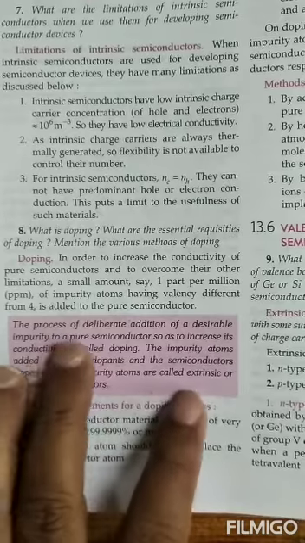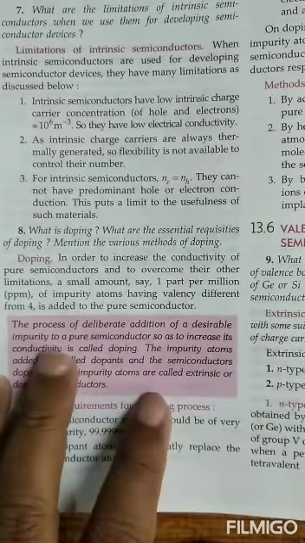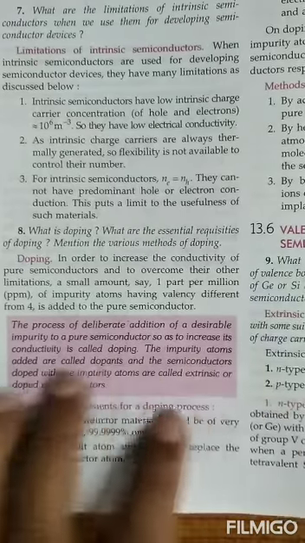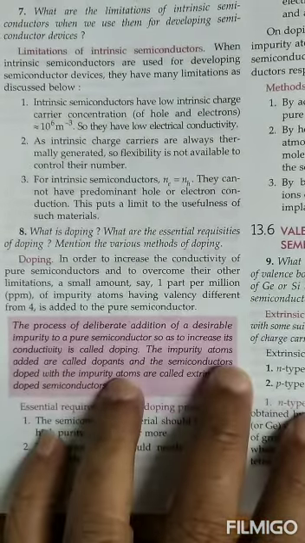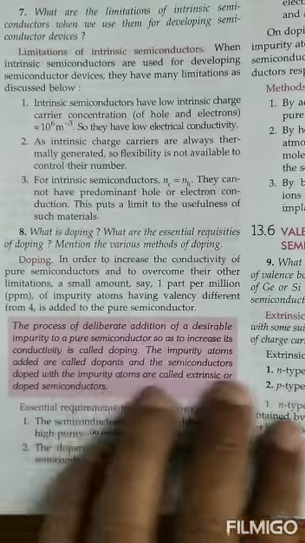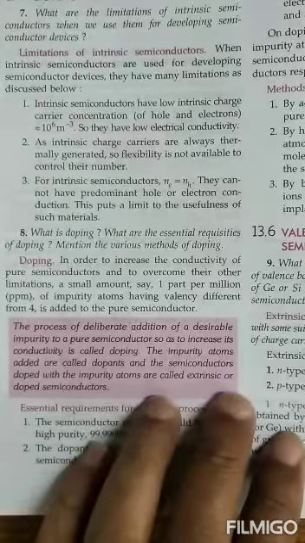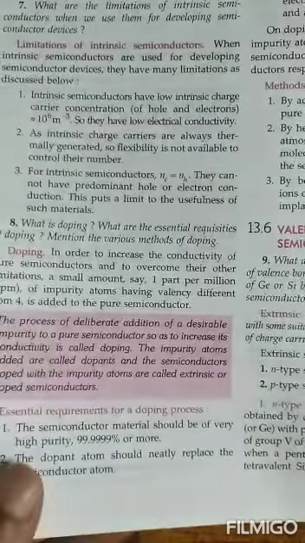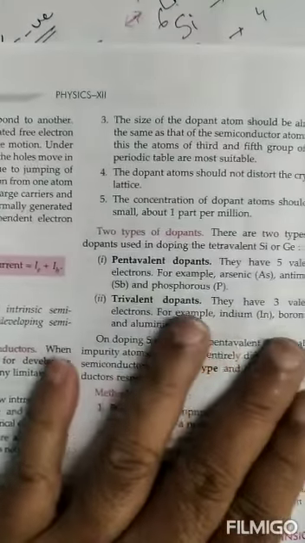The impurity atoms added are called dopants, and the semiconductor doped with impurity atoms is called an extrinsic or doped semiconductor. So what should be the characteristics of the impurity atom?